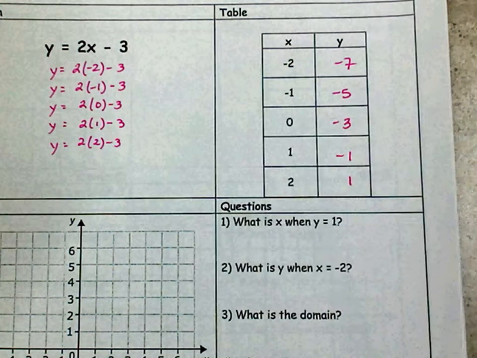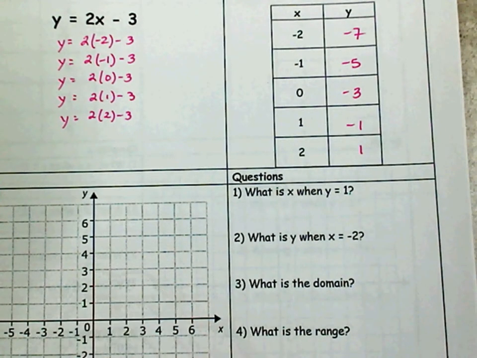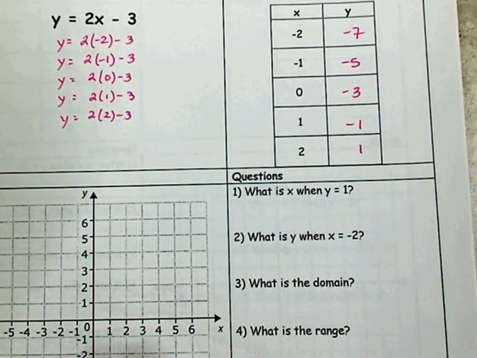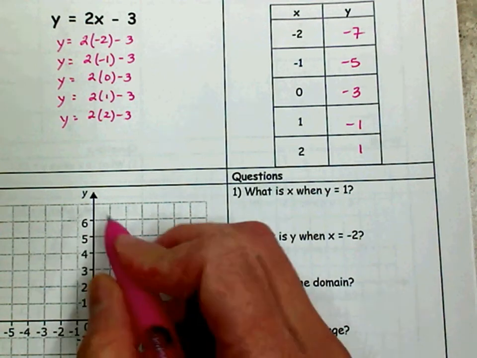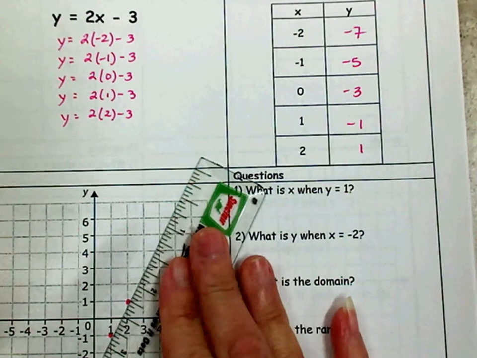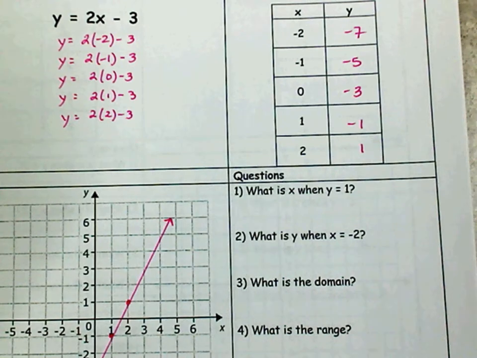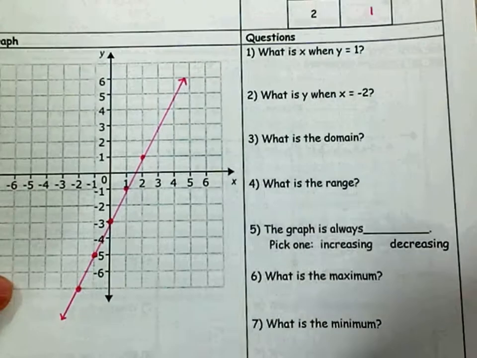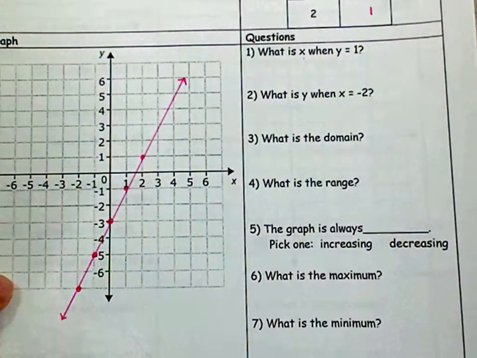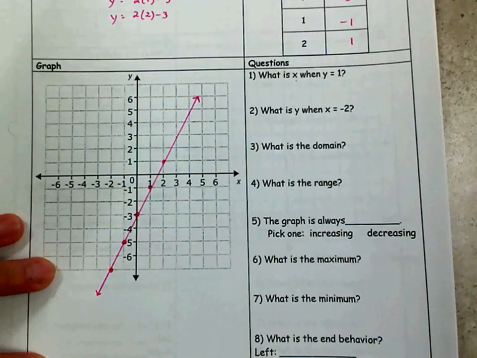All right, so let's go ahead and graph. It's already been labeled for you, so you don't have to do it. -2, -7, -1, -5, 0, -3, 1, -1, and 2, 1. And there's my graph. Okay, so now let's start learning to answer some of these questions. What is x? And I'm going to make this a little smaller so you guys can see a lot better. Okay, there we go. Here we go.